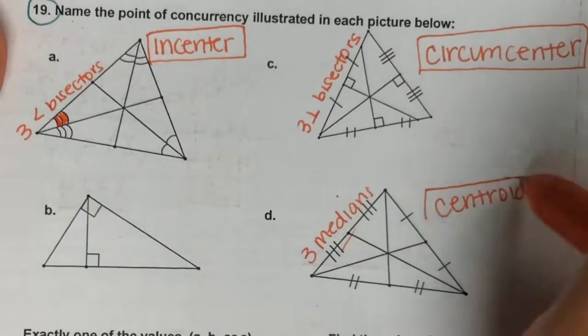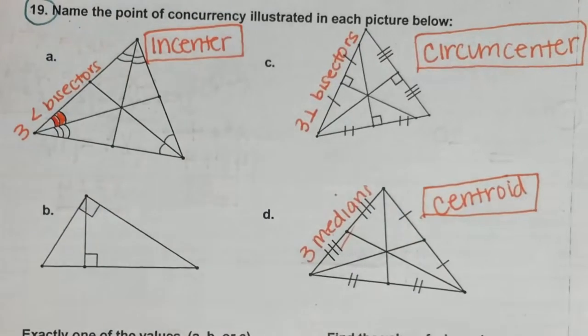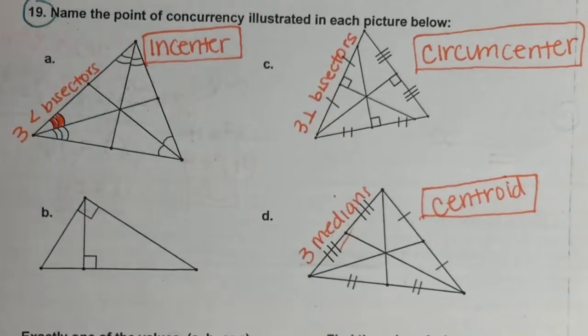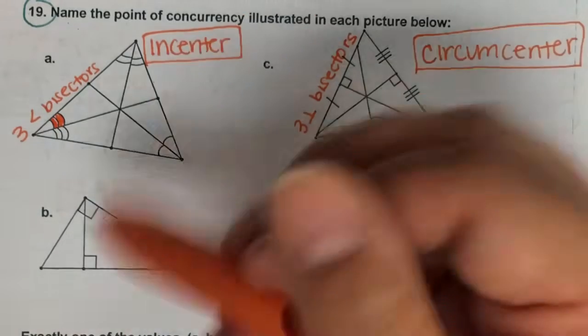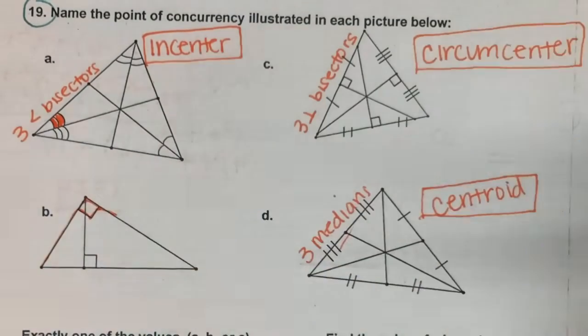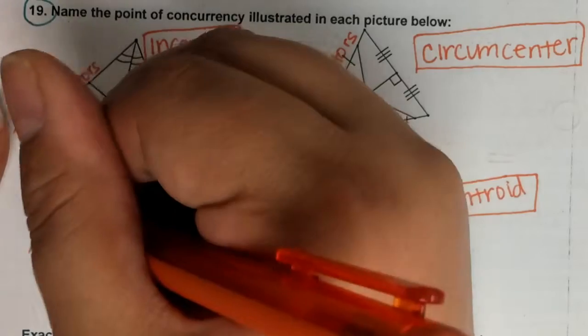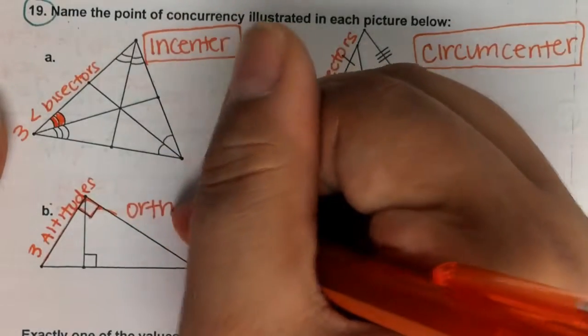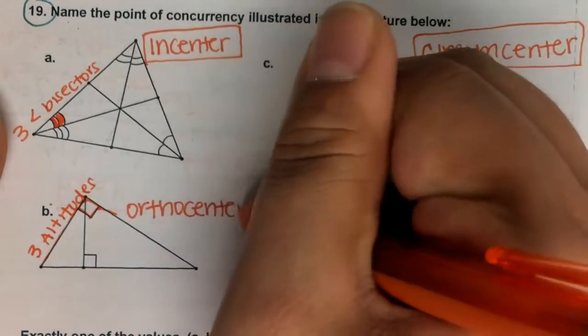Wait, Miss O, what does that say? Which one? I see 3 perpendicular bisectors. And this one appears to only have 2 altitudes. Do y'all agree? However, because this 90-degree angle is both the 90 degrees for this one and for that one, it's technically 3 90-degree angles. And so these are 3 altitudes. And what do we call 3 altitudes? Orthocenter.